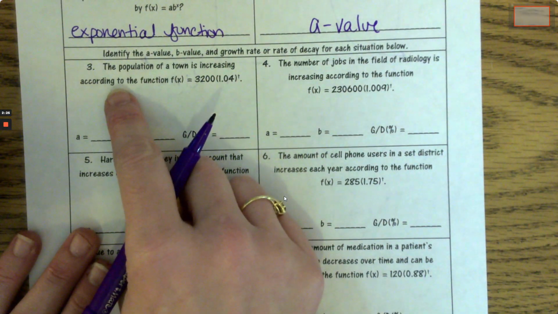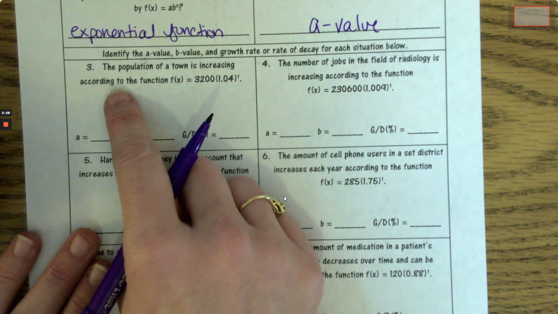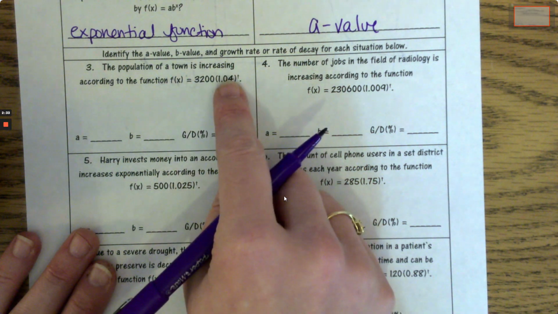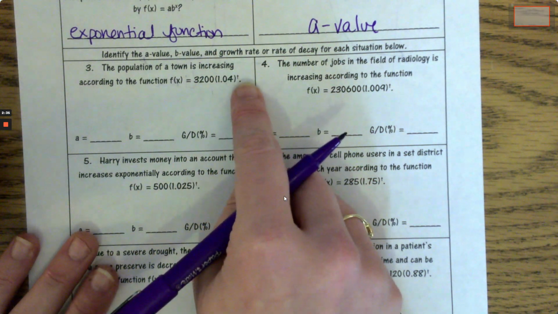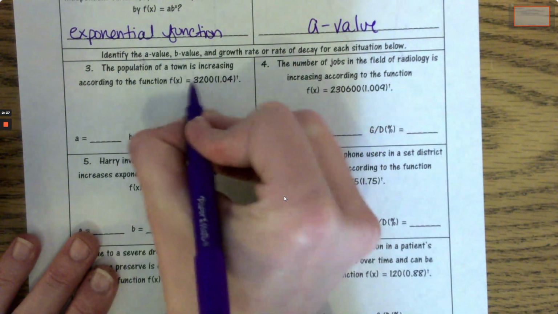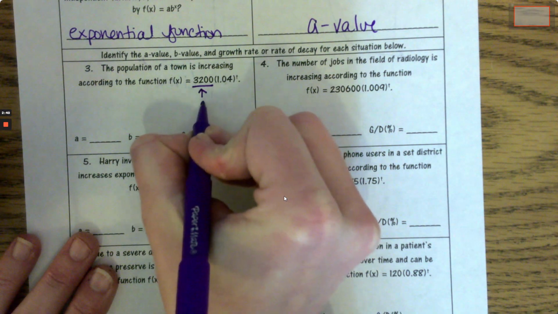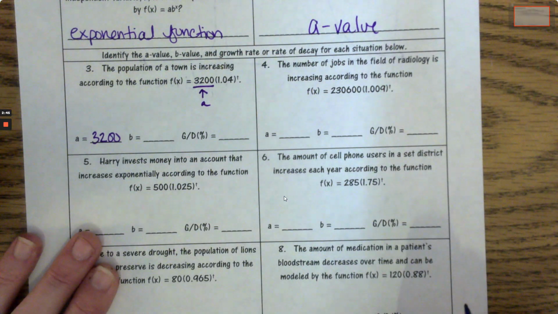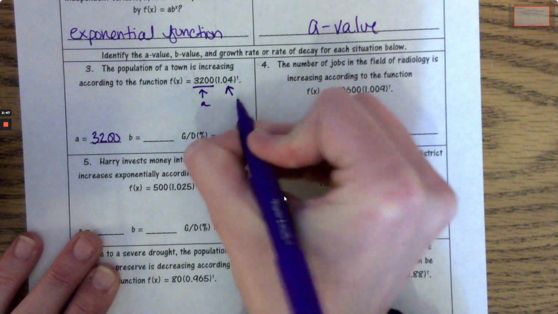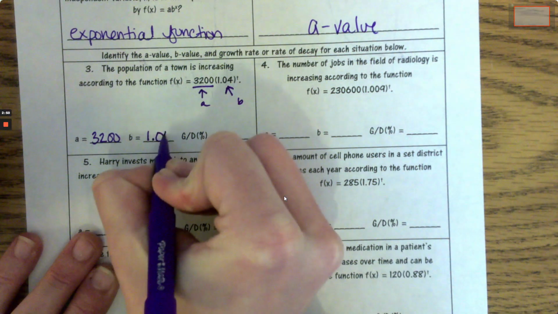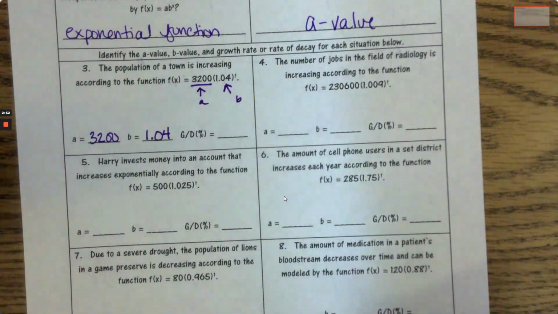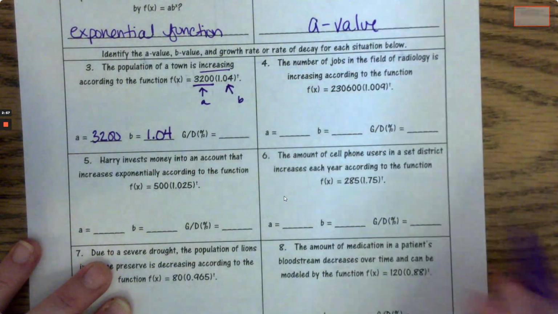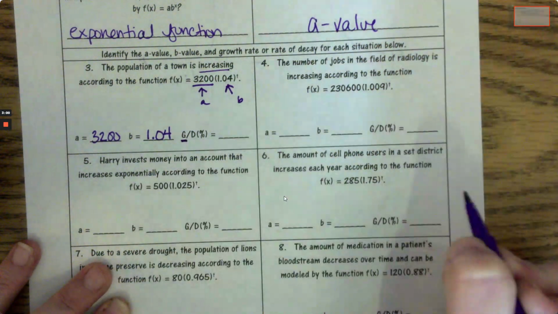All right, so number three, the population of a town is increasing according to the function f of x equals 3,200 times 1.04 to the t power. So the a value is the number that's outside the parentheses. So we're just going to write that down there. The b value is the number in the parentheses. And then to determine if it's growth or decay. So this one is increasing. So that would be growth.